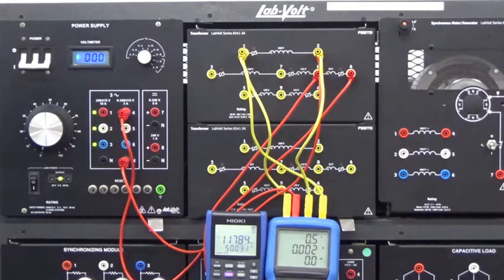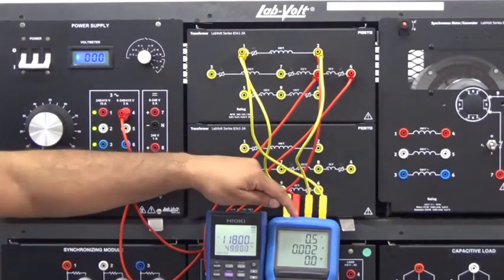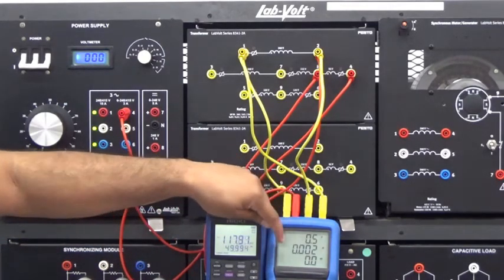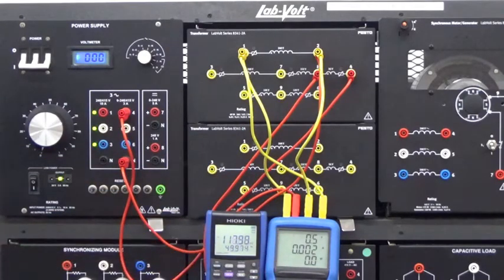So the ratio again is 240 to 56. This meter will give you the secondary voltage. This one will give you primary voltage, primary current in amps and power in watts.